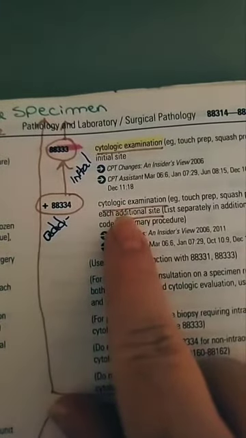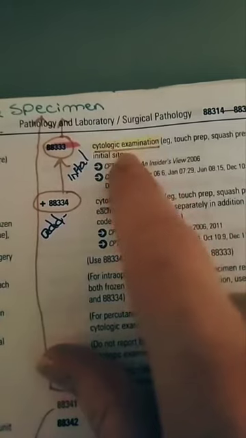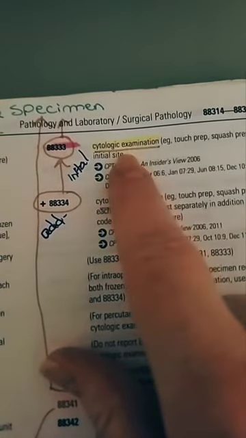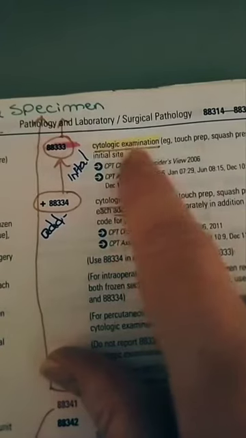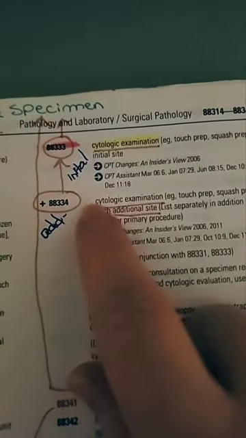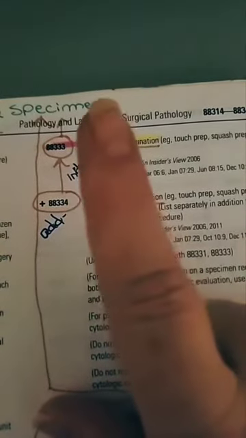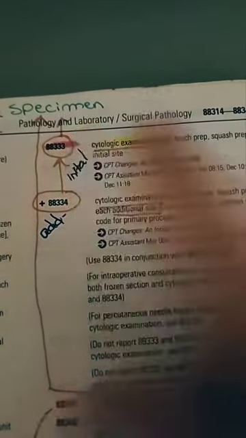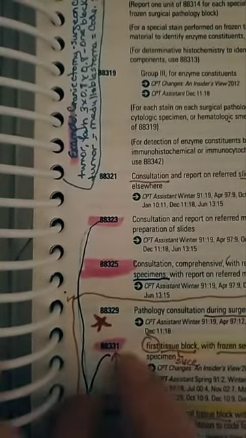34 is additional. We would not use the 33 with the 31 because they're both initial; the add-on code is the 34. The 34 can go with the 33. You wouldn't use the 31 with the 33, is what I was trying to show in my notes.